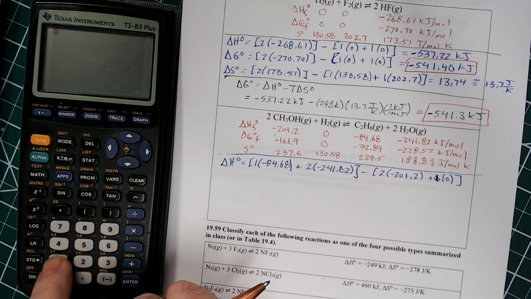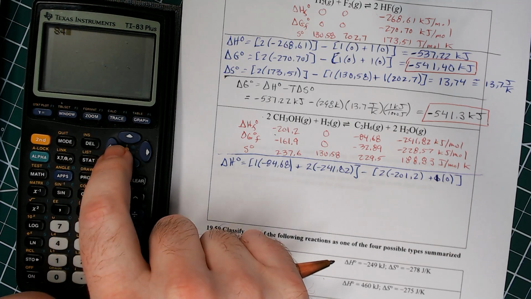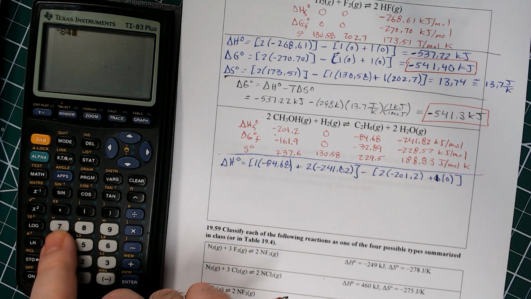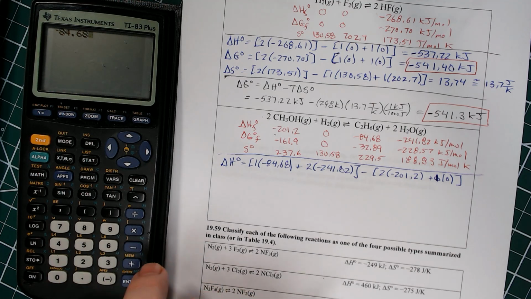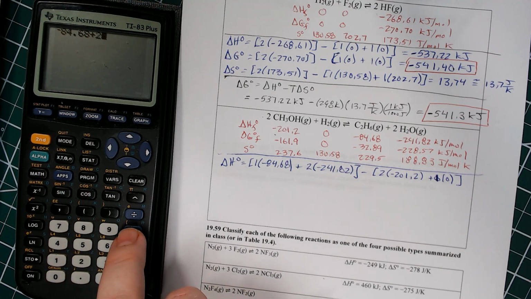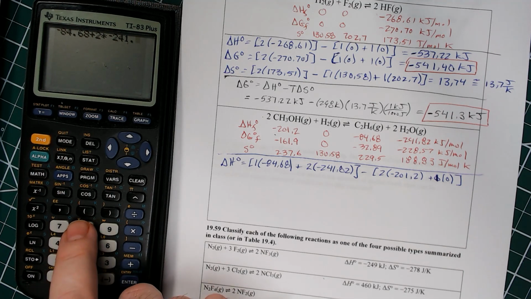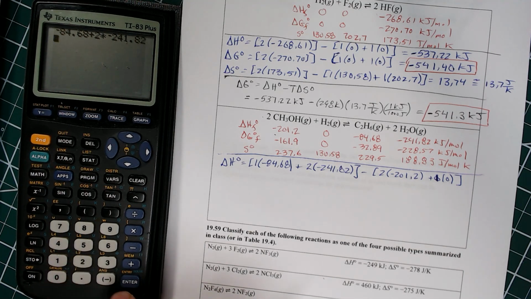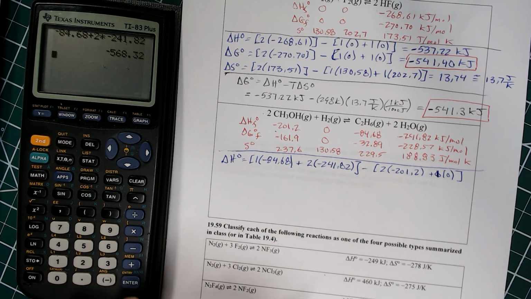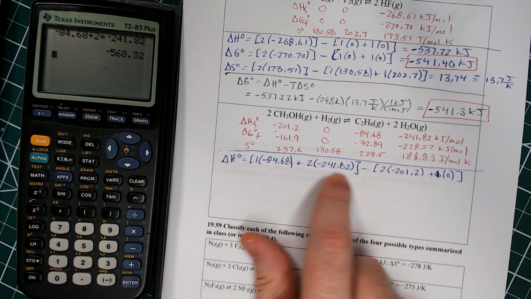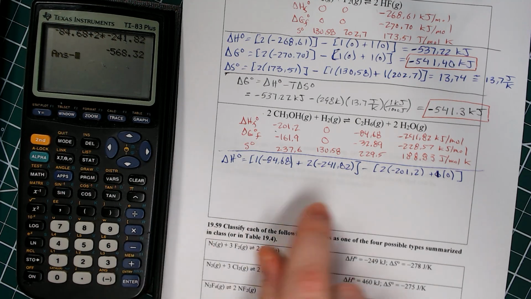So I'm going to do negative 84.68 plus 2 times negative 241.82, and that is this part. And so now we're going to subtract this.